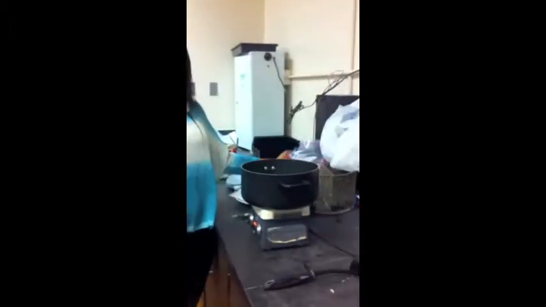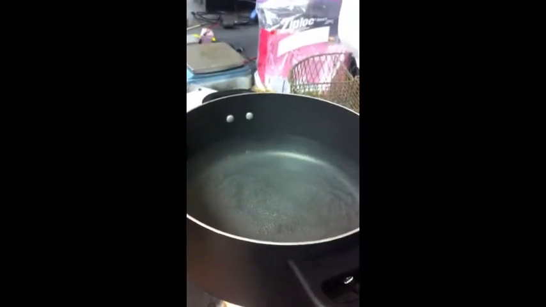Today we are making pasta, garlic bread, and pasta sauce. Right now I just added water and we're waiting for it to boil. And I added salt, which would speed up the boiling process.